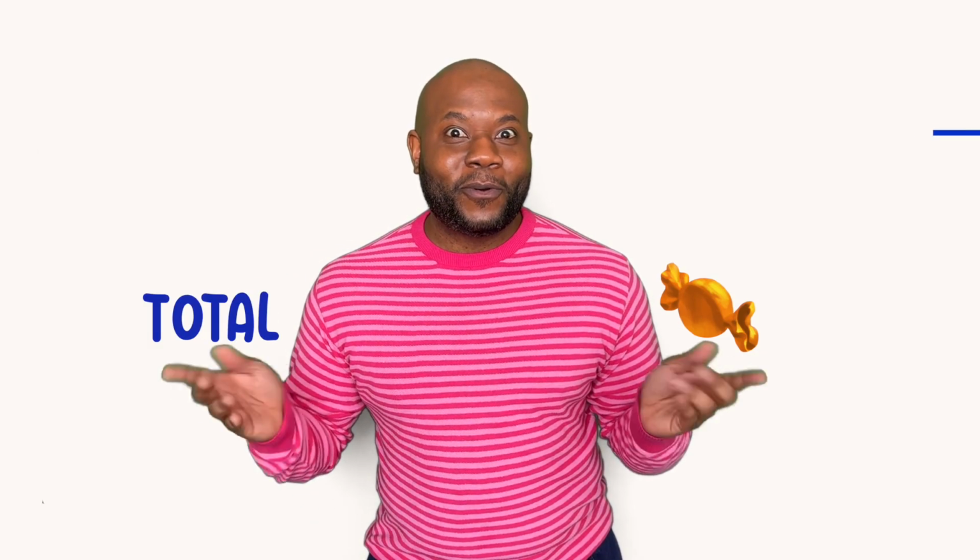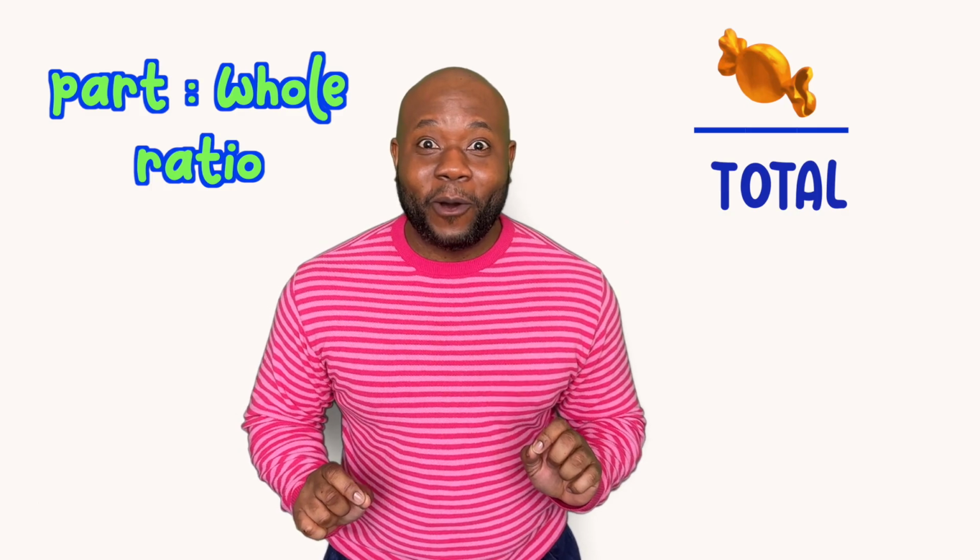My grandma decided to dump her purse out after church to clean it out. When she dumped it, I saw 6 peppermint candies and 6 butterscotch candies. What would be the ratio of butterscotch to the total? Right there. That's part to whole. I asked you about a part, which is the butterscotch, and I asked you about the total, which is the whole group of candy. So our bottom number is going to be 12 because there were 6 butterscotch and 6 peppermint, and 6 plus 6 is always 12.